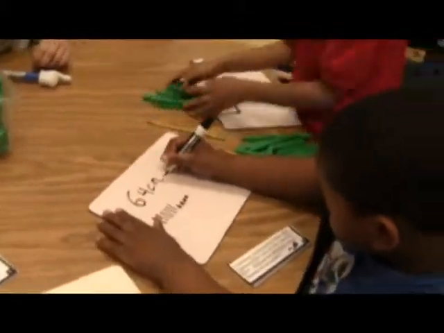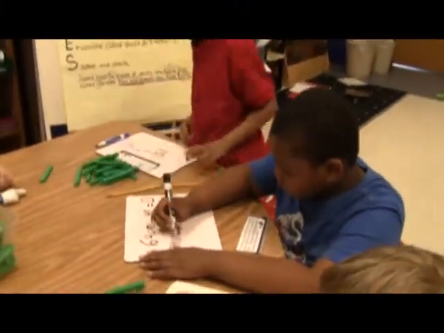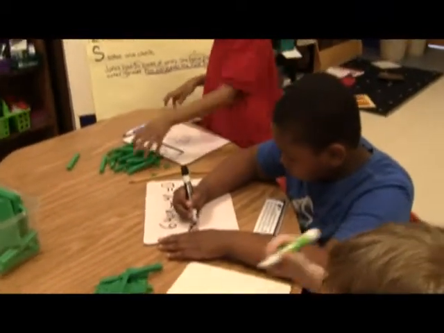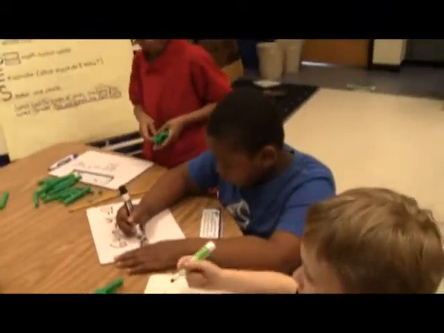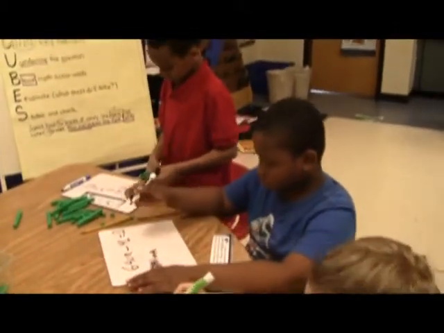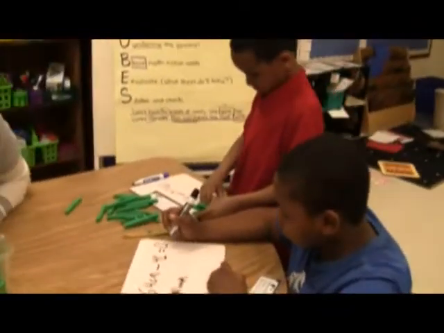Use your base 10 blocks to figure out the answer. You can draw it out, or you can use your base 10s. I would like for some of you to use base 10s. We're going to need 100. Are you sure we're subtracting? So how are you going to set up your problem?